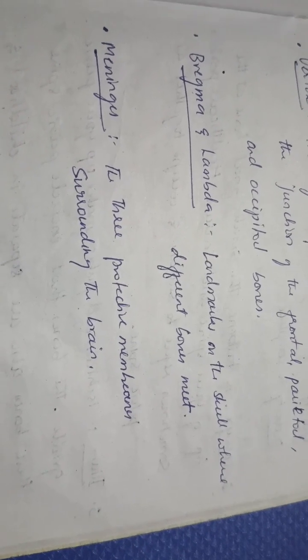Scalp. The scalp is the soft tissue that covers the skull and contains hair, skin, and connective tissues. Vertex. The vertex is the highest point on the head, formed by the junction of the frontal, parietal, and occipital bones. Bregma and lambda, landmarks on the skull where different bones meet. Meninges, the three protective membranes surrounding the brain.